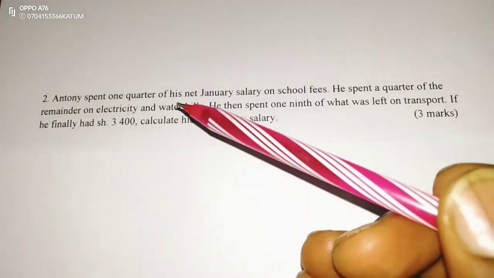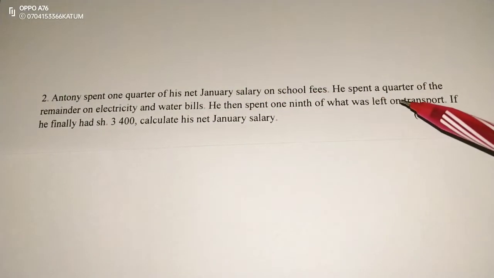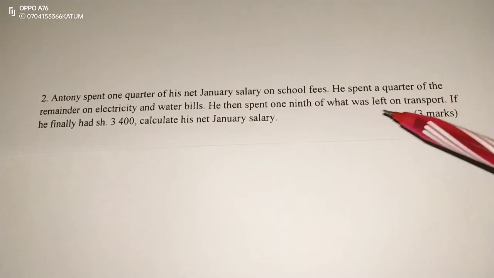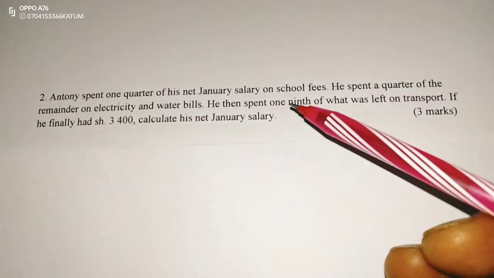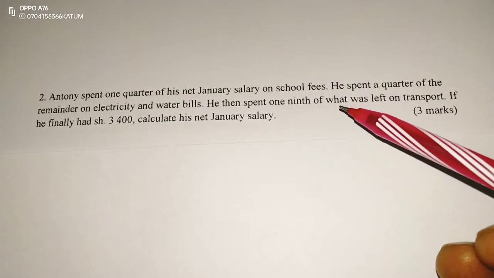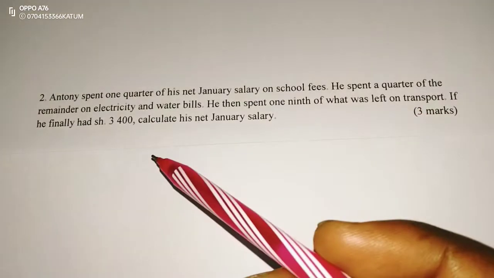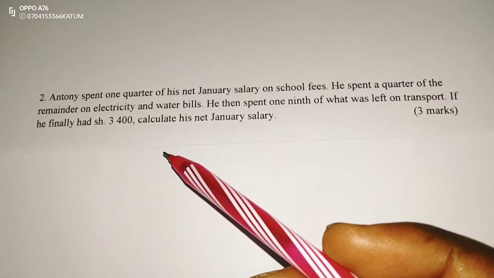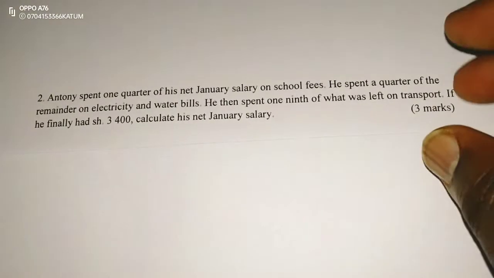Anthony spent 1/4 of his net January salary on school fees. He spent 1/4 of the remainder on electricity and water bills. He then spent 1/9 of what was left on transport. If we finally add 3,400 shillings, calculate his net January salary.